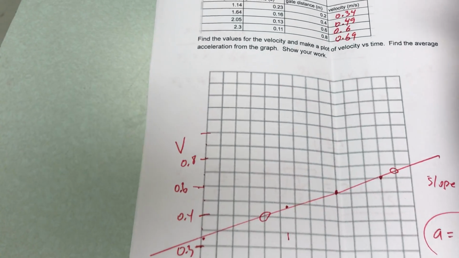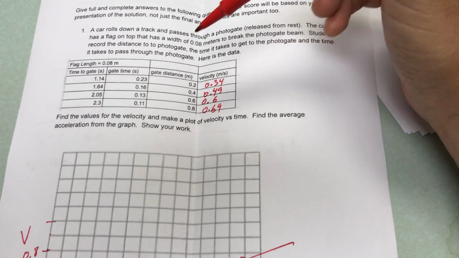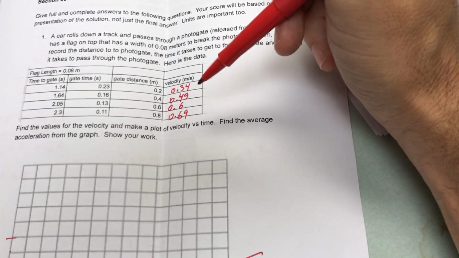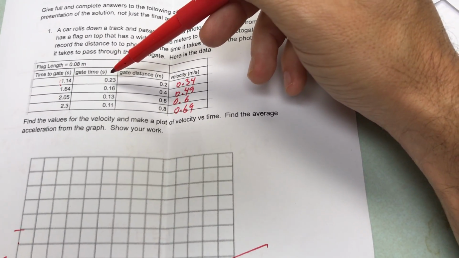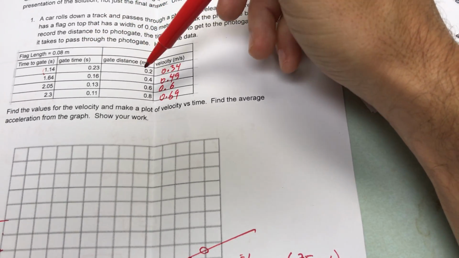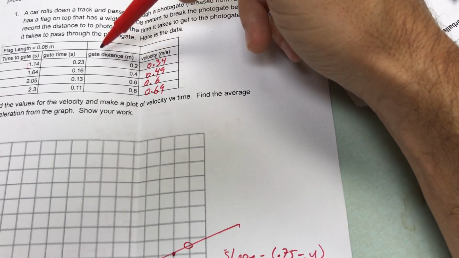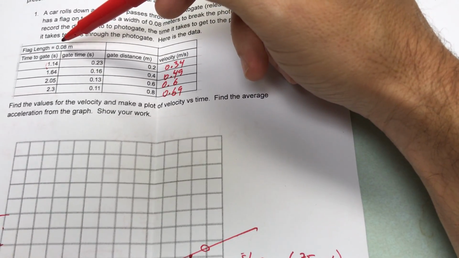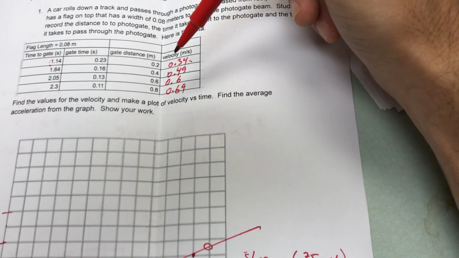This is the second one. A car rolls down the track and passes through a photo gate. Hopefully you can see this is just like what we did in class. So I gave you the time to the gate, the gate time, how long it takes to pass through the gate, and the gate distance, so where the gate is. I can find the velocity at each of these points by taking the distance to pass through the gate, the flag length of 0.8 meters, divided by the gate time. And that's exactly what we did in class.